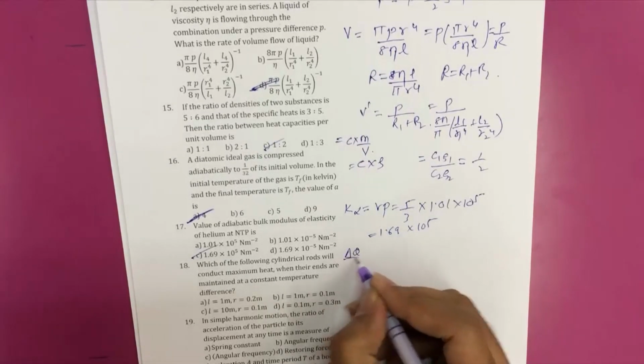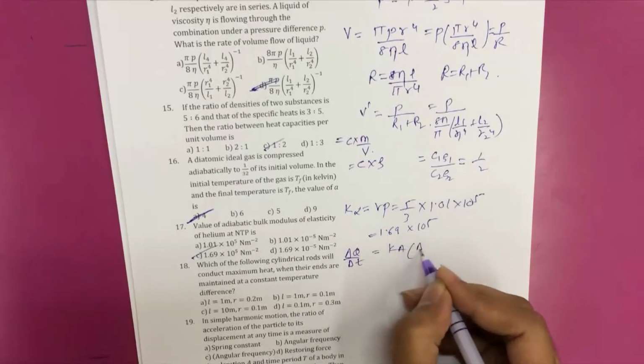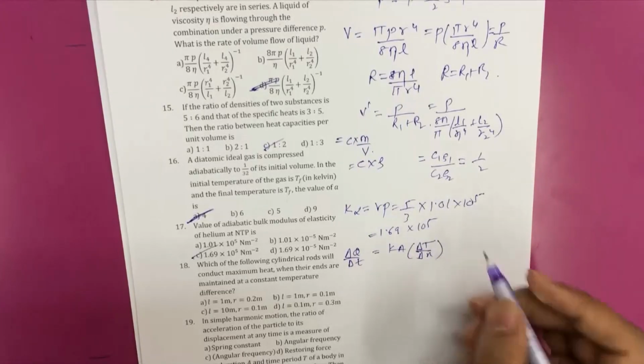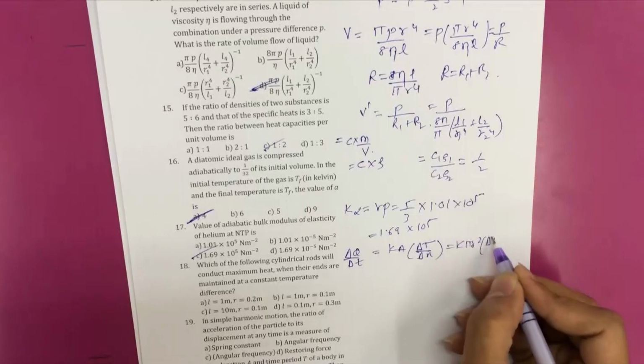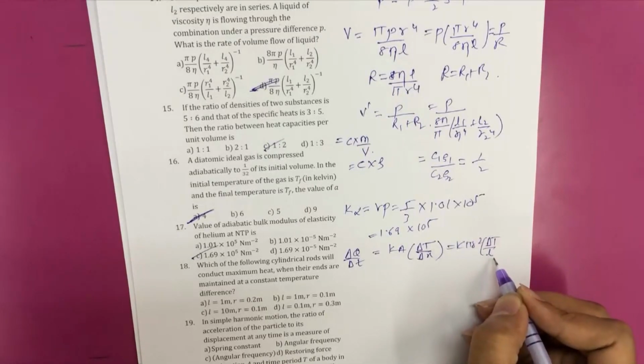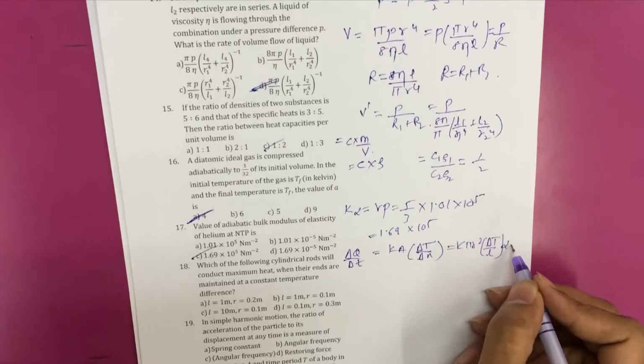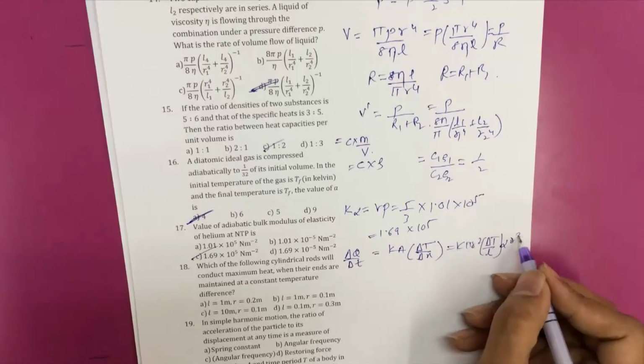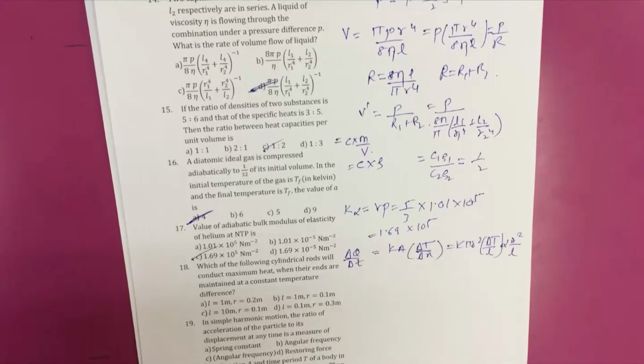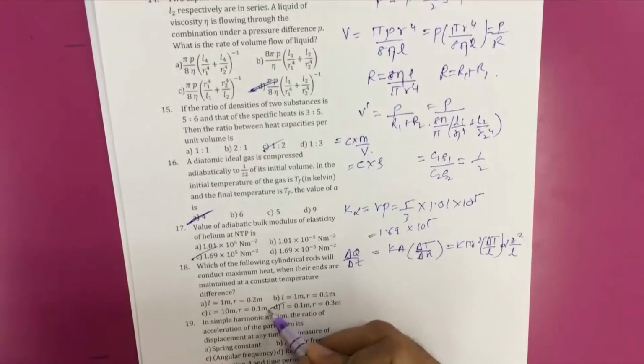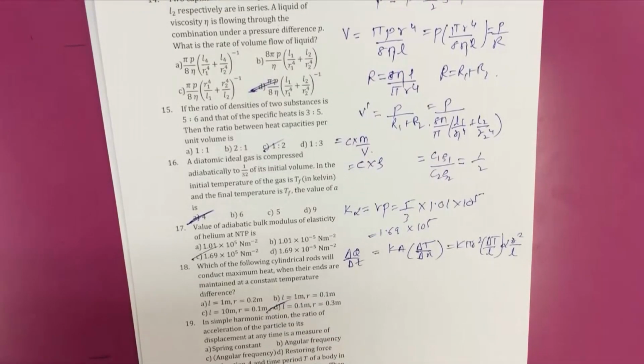Delta Q by delta T is equal to KA delta capital T divided by delta X, which is equal to K pi r squared delta capital T divided by small l, which can be said as proportional to r squared by L. So delta Q by delta T is proportional to r squared by L. When r squared by L is maximum, that is when we would have delta Q by delta T maximum. So when will r squared by L be maximum? For option D is when r squared by L will be maximum.